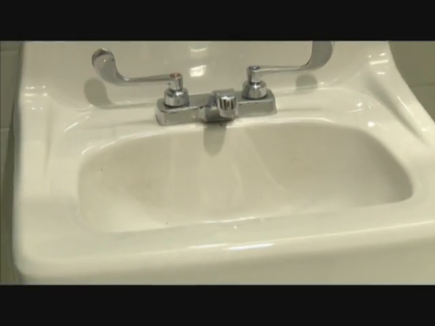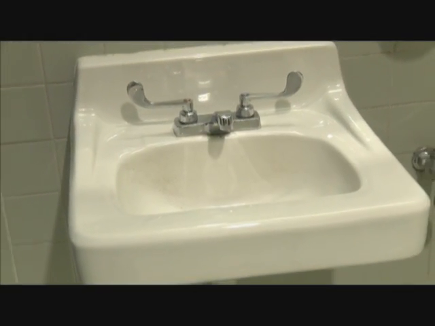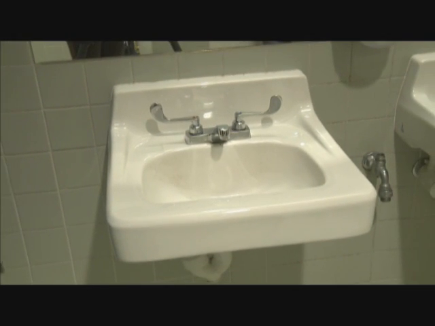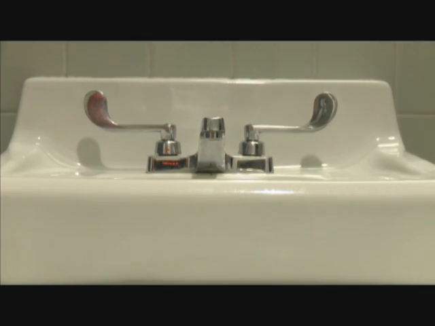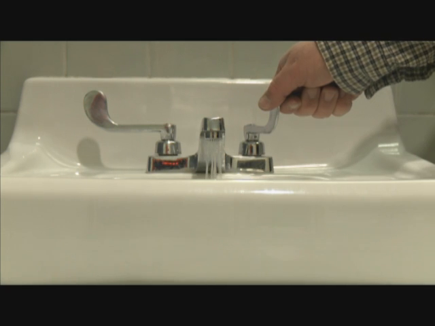Air gap. Air gap is the most effective way to prevent a cross-connection by a separation between a potable water source and a non-potable source because air disrupts the flow.